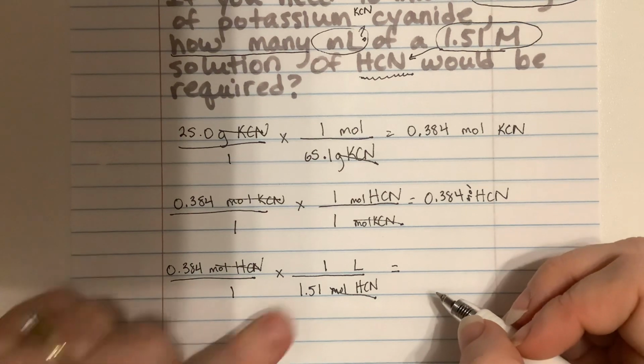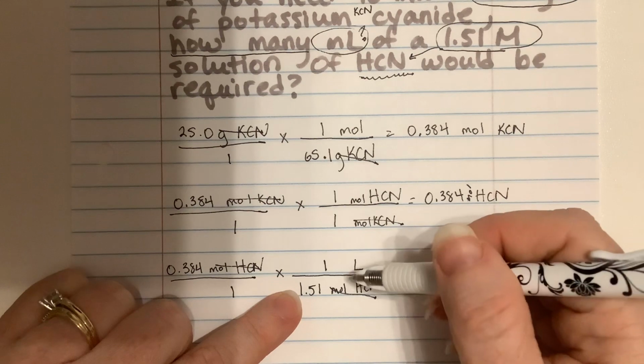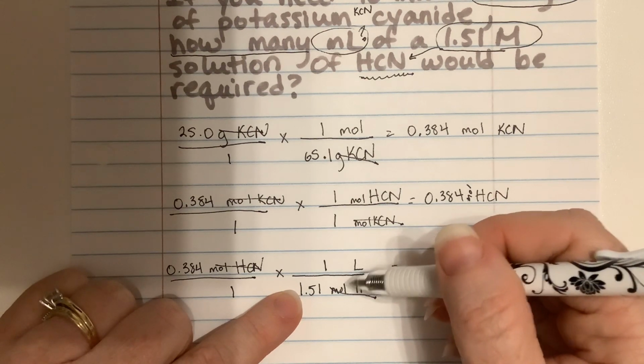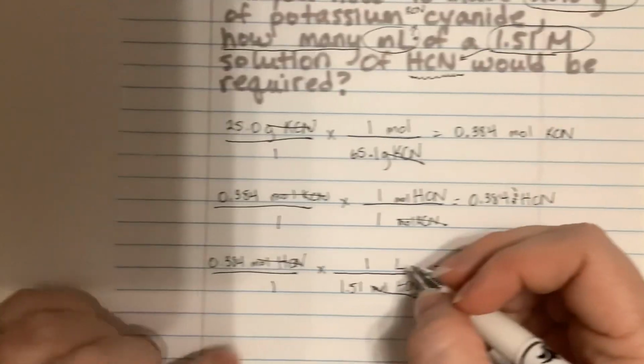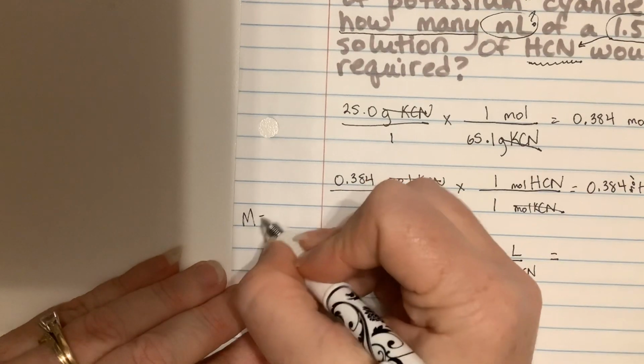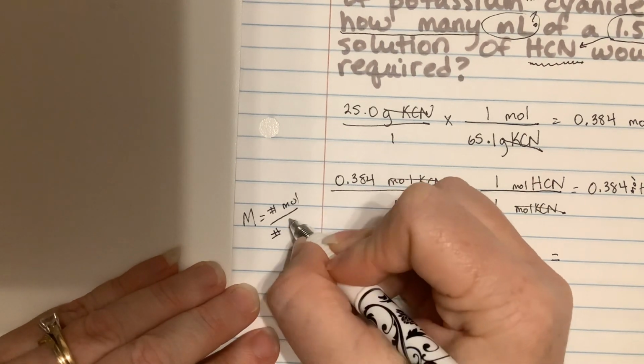you may be wondering, Miss Wilson, this says molarity and this says moles. Why did you write it like that? Okay, because keep in mind that molarity is the number of moles divided by the number of liters.